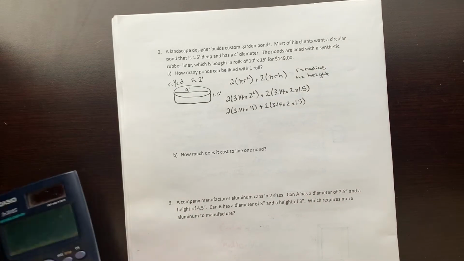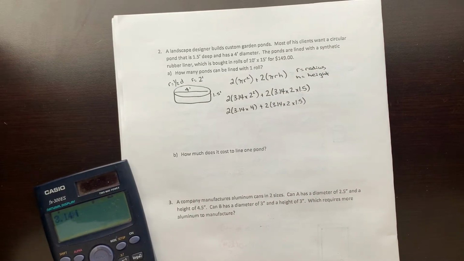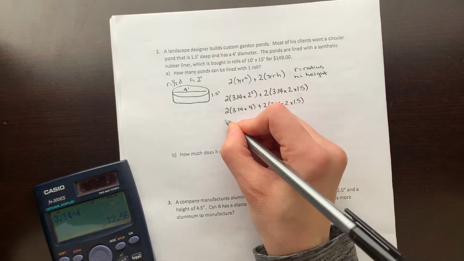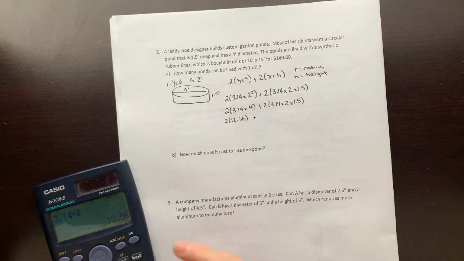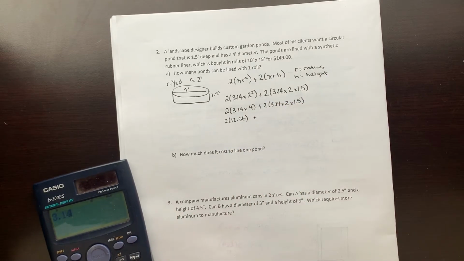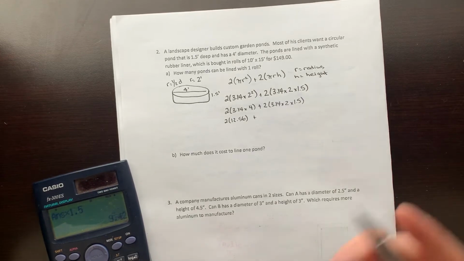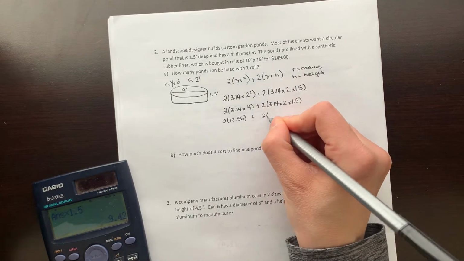Okay, if I go 3.14 times 4, that gives me 12.56, plus 3.14 times 2 times 1.5 is equal to 9.42.